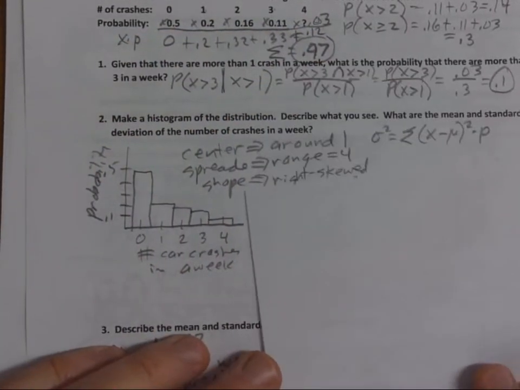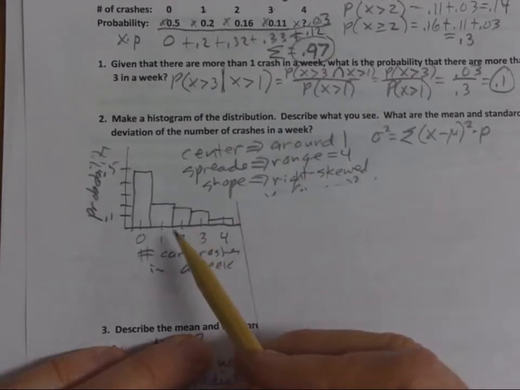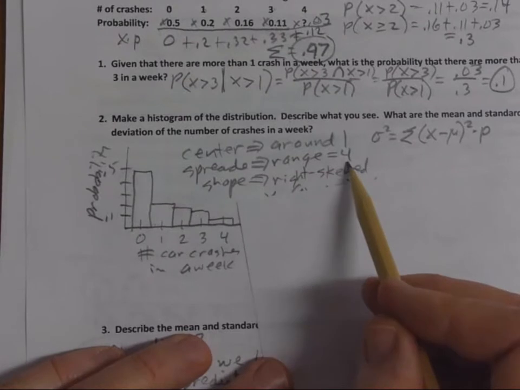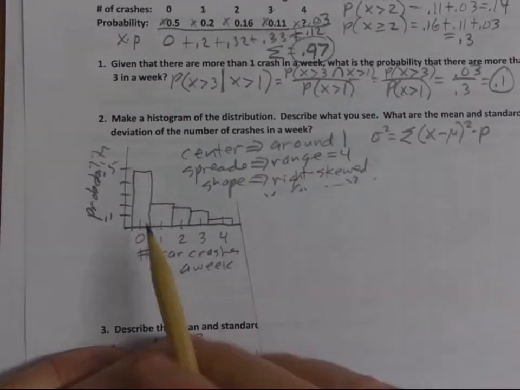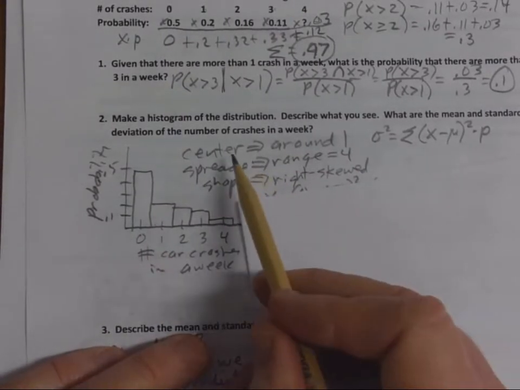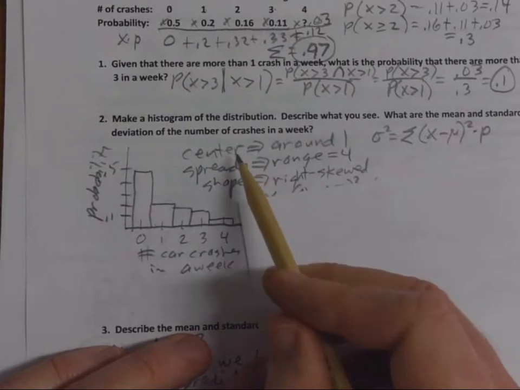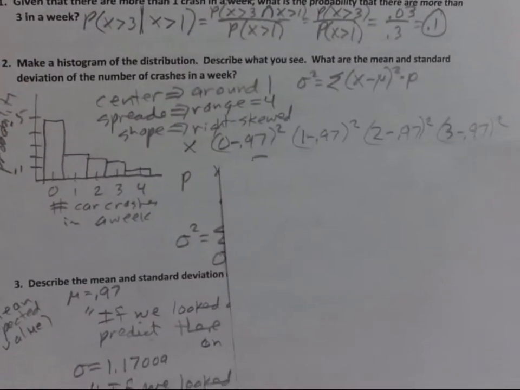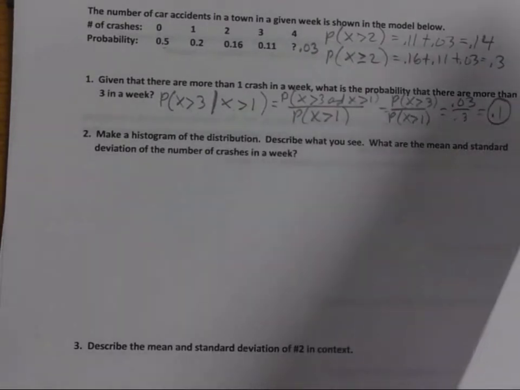And by the way, for this one, you would note that it's centered around 1. The spread can be described by the range of 4, and the shape appears to be right skewed. And of course, we're going to find the mean and the standard deviation to describe the center and spread. So that's just your standard CUSS.